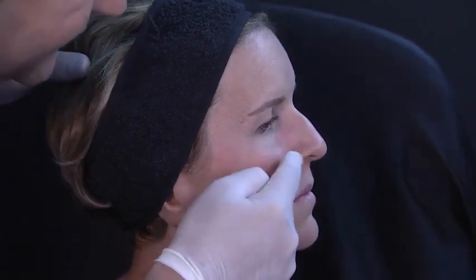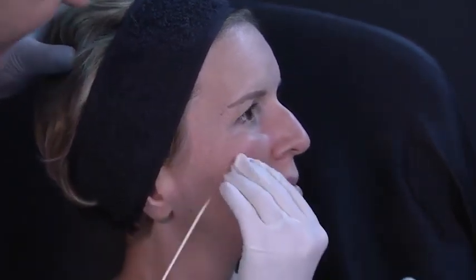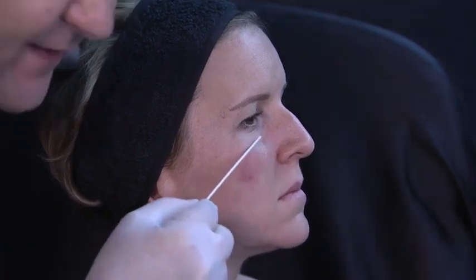So now we can see the result. Can you sit up? Right, so we can see the result here. Okay, look how we have corrected this negative vector that we had in the malar area, and look at the improvement of the tear trough, the indirect improvement of the tear trough.